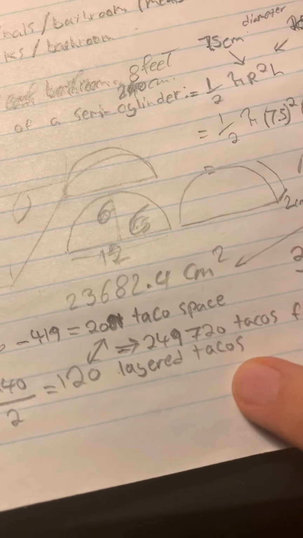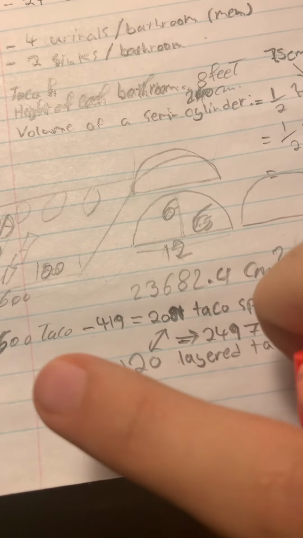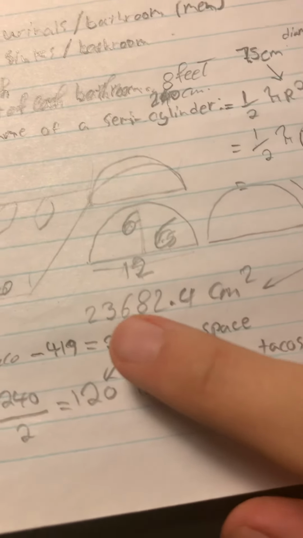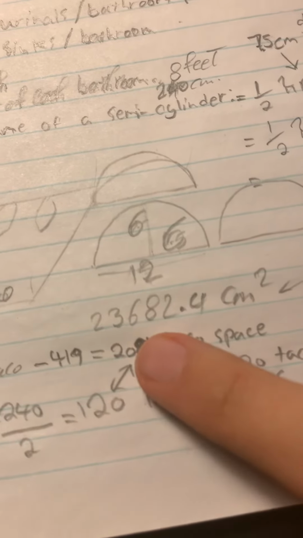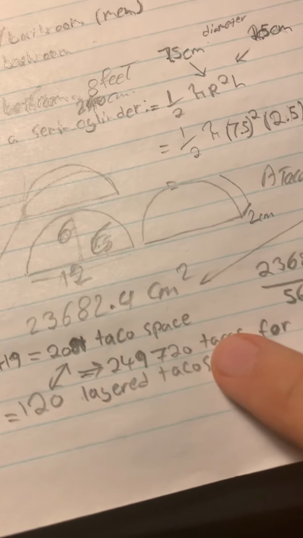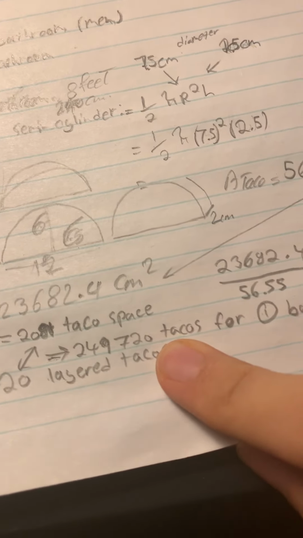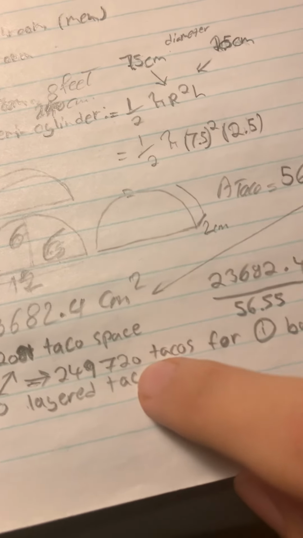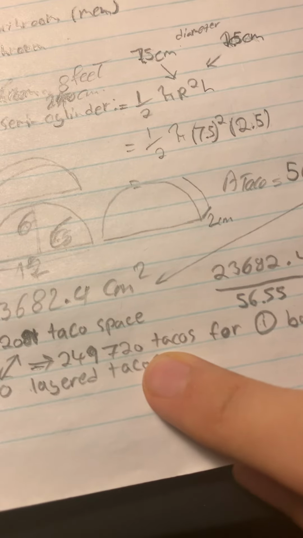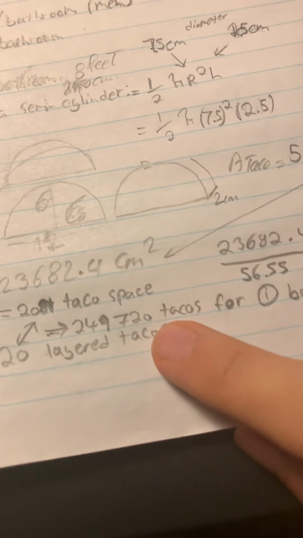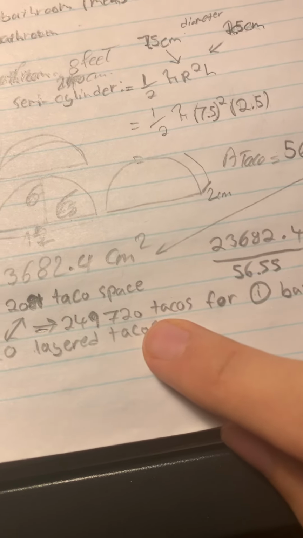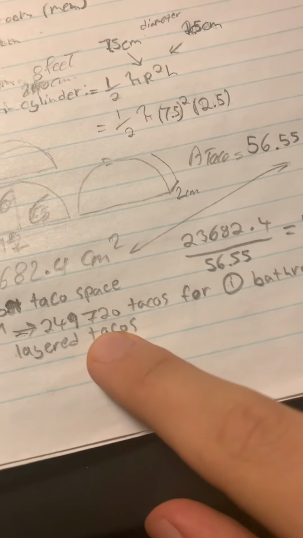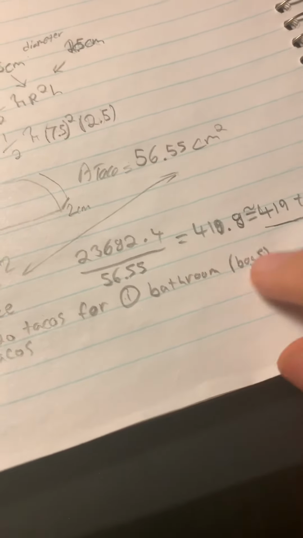So 120 layered tacos in an 8 feet tall room by the 2,081 that can be placed in terms of length and width. I can multiply these two to figure out the three-dimensional number of tacos that could be placed. Now this number should be doubled, because it would be approximately 500,000. It's around 494,000 tacos for the boys' bathroom. So this 249,720 tacos is for one bathroom for the boys.